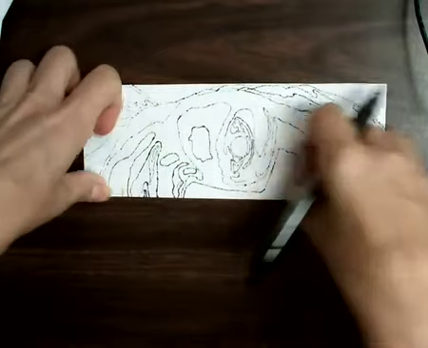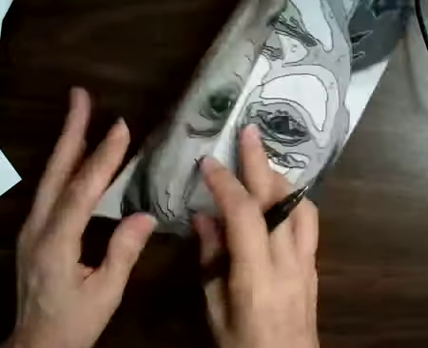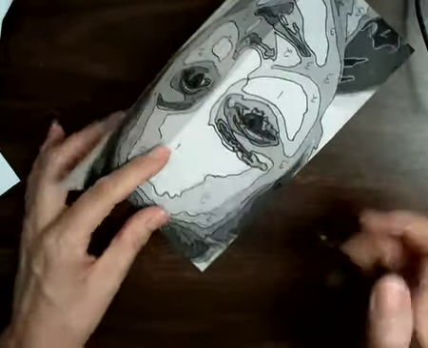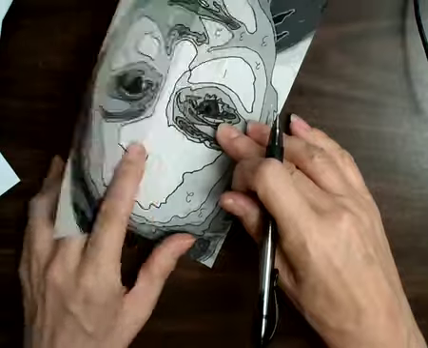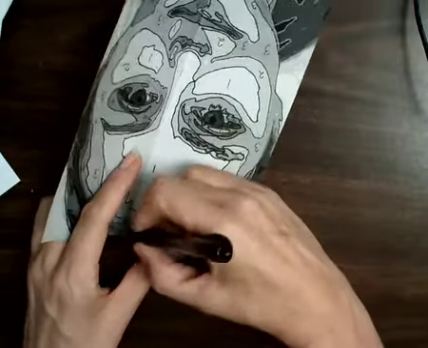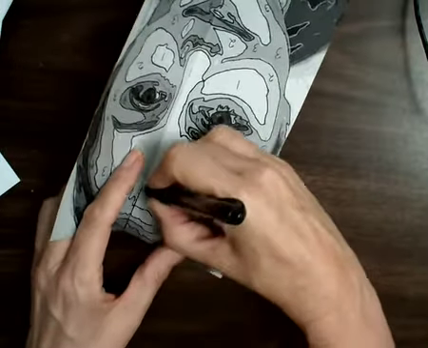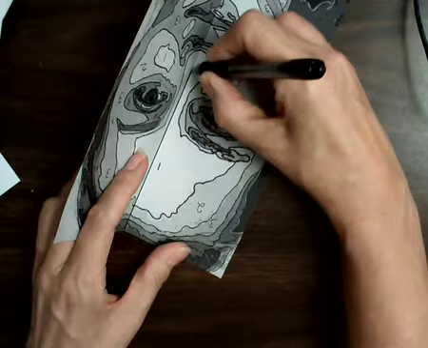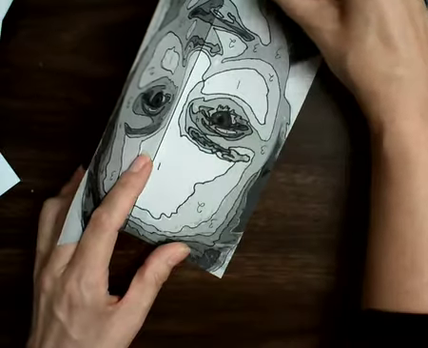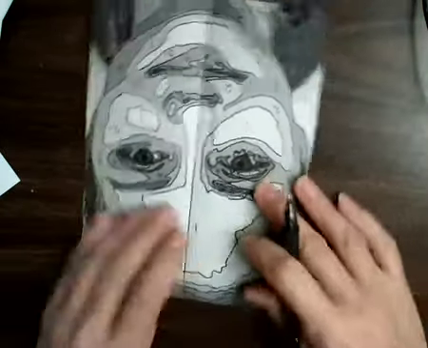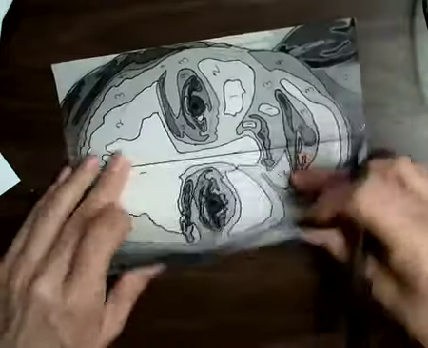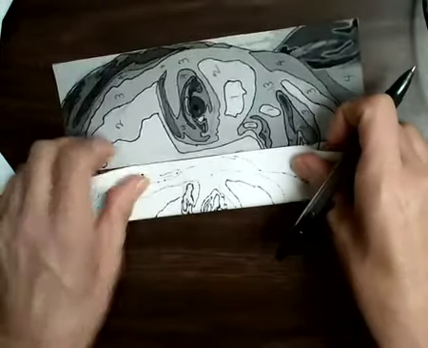So crease it well with your fingernails. And the nice thing here is you don't have to mess around with a ruler. You could use a ruler and measure, but if I hold this up like this and I have a good crease, I can just drag my pen or marker along there and I get a nice straight line without using a ruler. Then I'm going to fold it to the middle again.